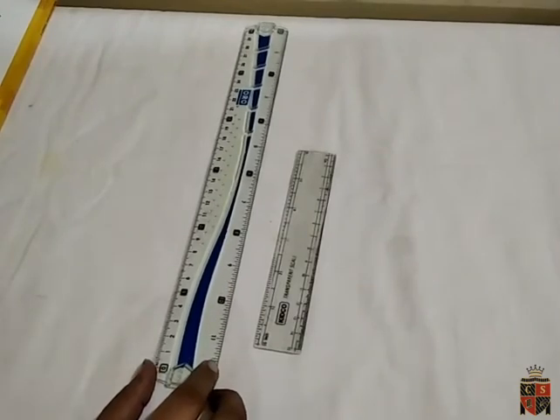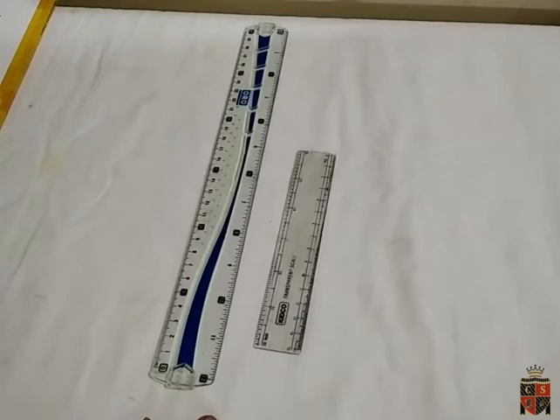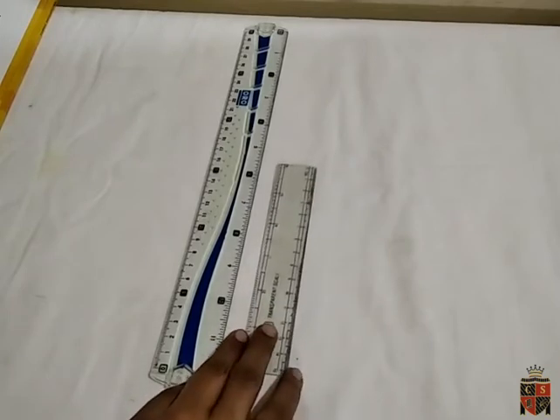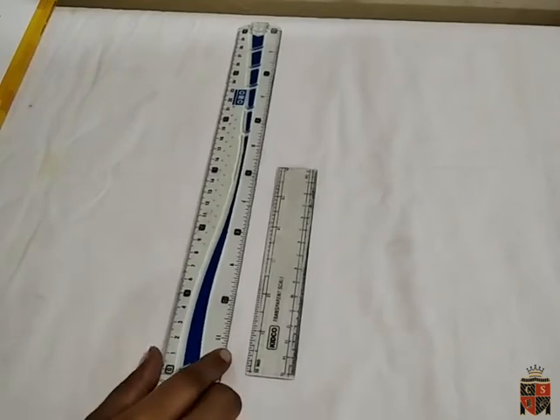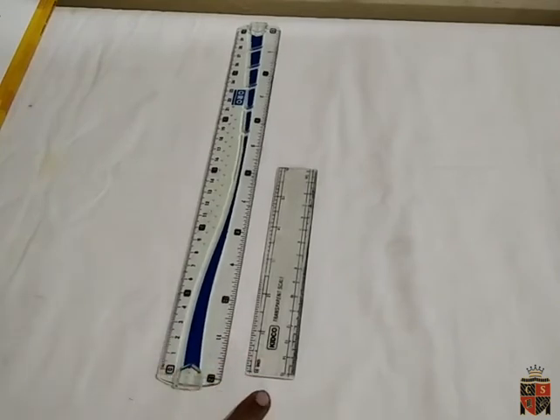How can we compare? By their heights. You can see clearly this ruler looks tall compared to this ruler. So is it a tall ruler or a short ruler? Tall ruler or short ruler?